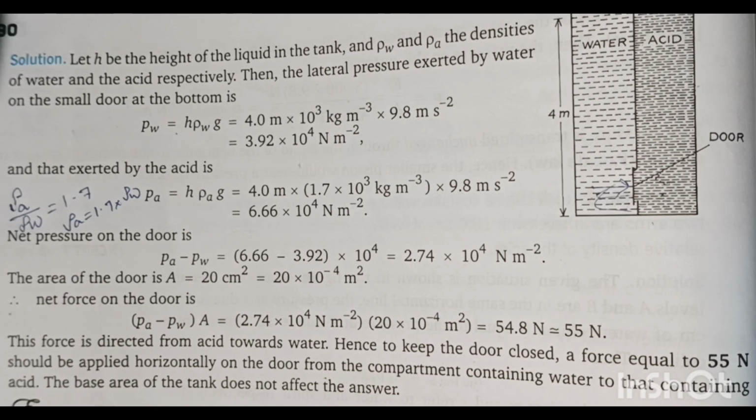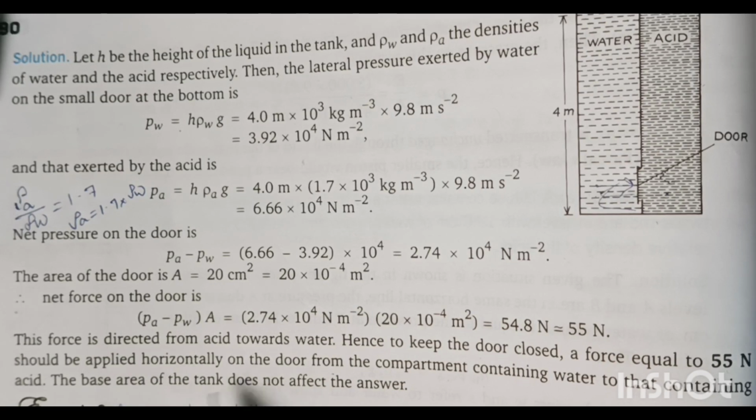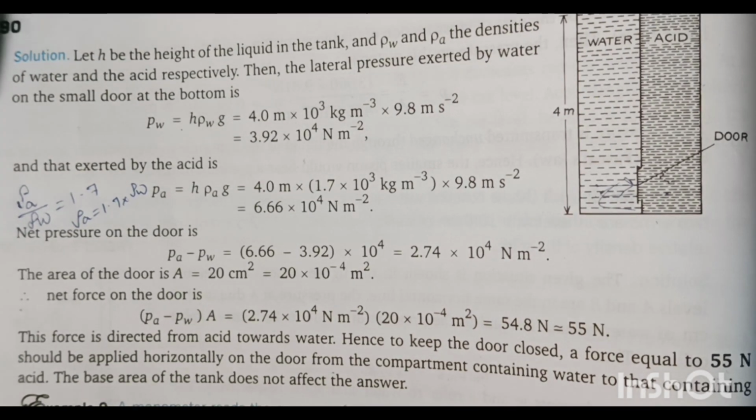So this is what is the case. So this is the answer, and the base area of the tank does not affect the answer. Okay, I hope you understand this one.